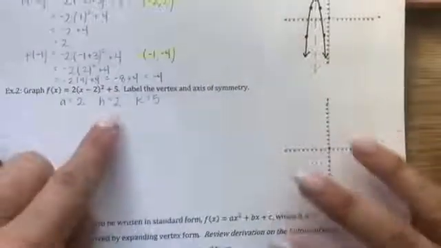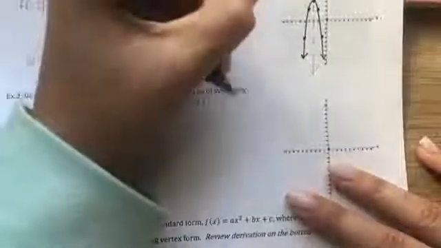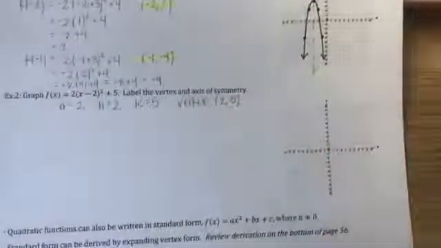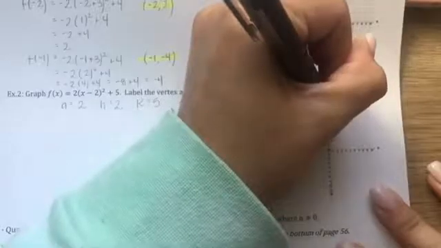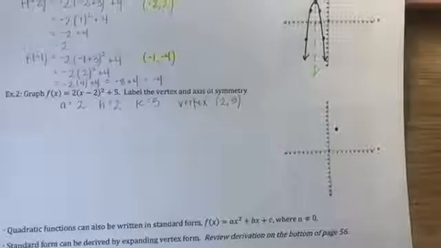So we know that the vertex is h comma k, so my vertex in this case is going to be 2 comma 5. And you can go ahead and graph that right away. So (2, 5) will go right 2, up 5, and that'll be my vertex. I'm not going to write it there because I feel like it'll get messy.